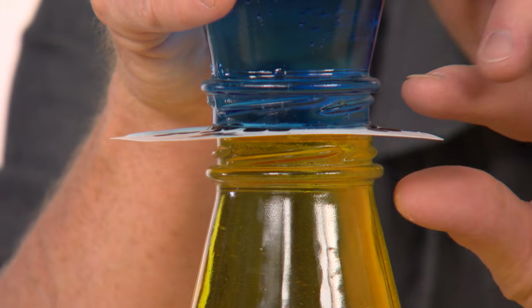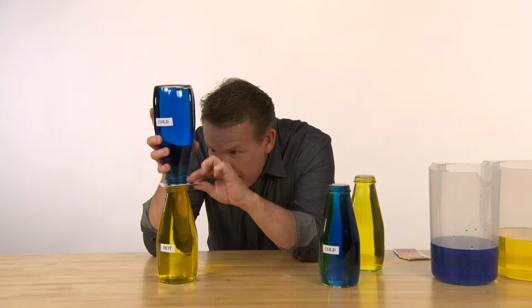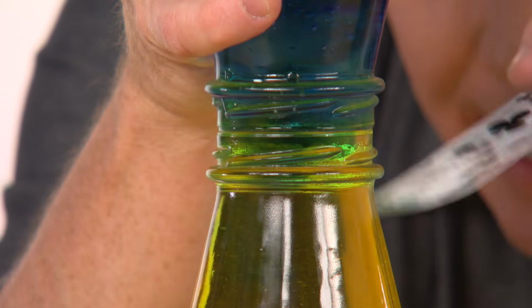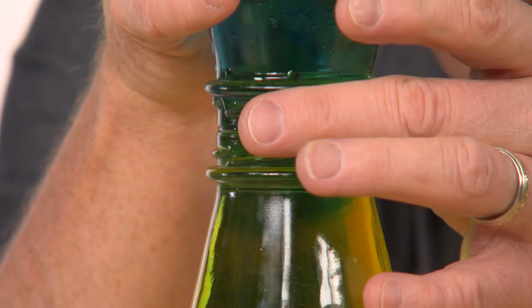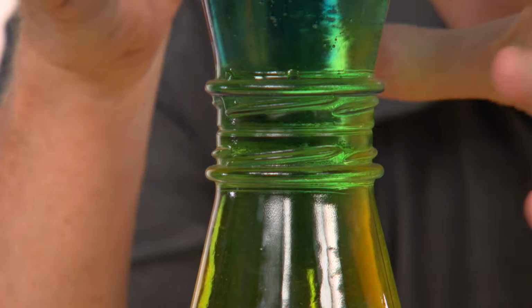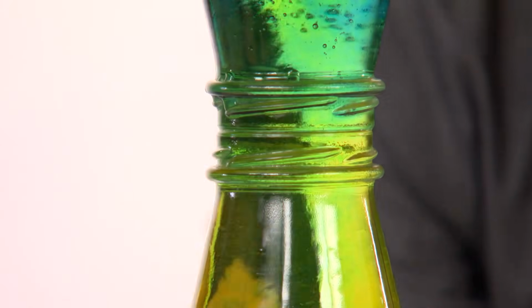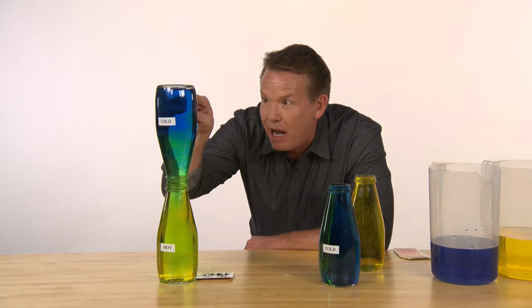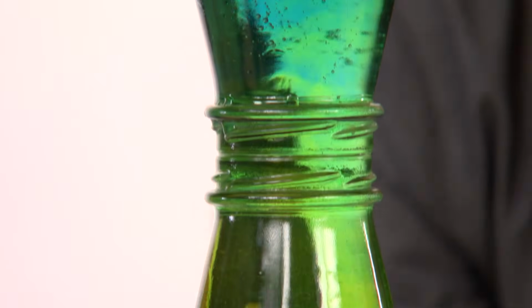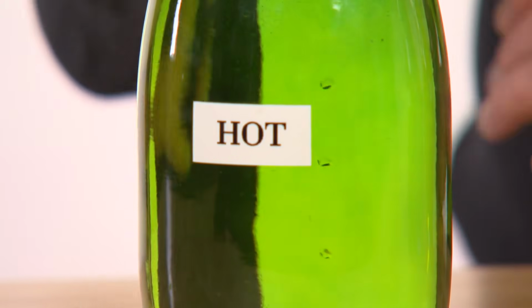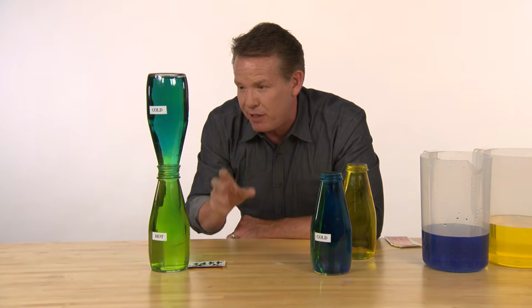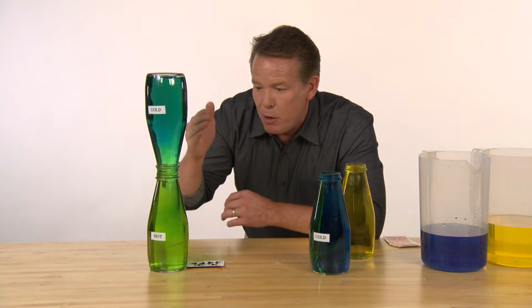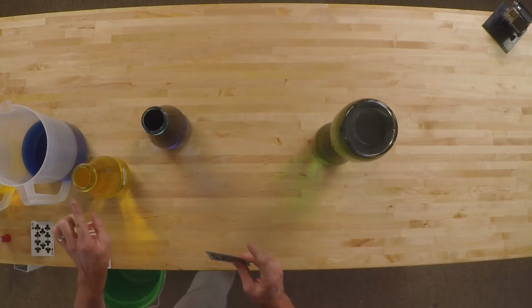All right, watch this. Here we go. Let me pull it away. And if I have a steady hand, it stays right there. Look at the mixing that we get. The warm water is working its way up to the top, and the cold water that's more dense is working its way down here. This motion that you see here of the hot rising and the cold falling down is what we call convection. And these convection currents move air in the atmosphere.